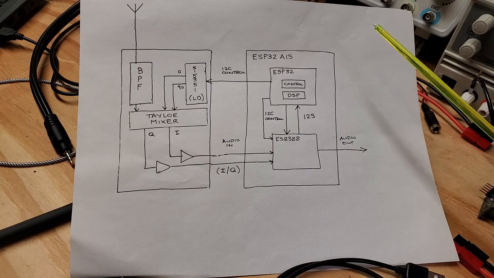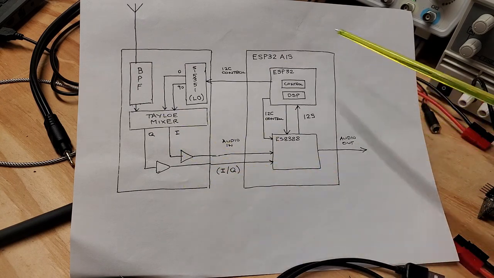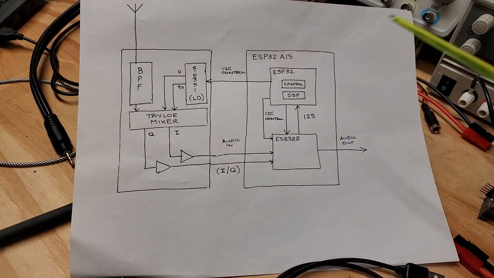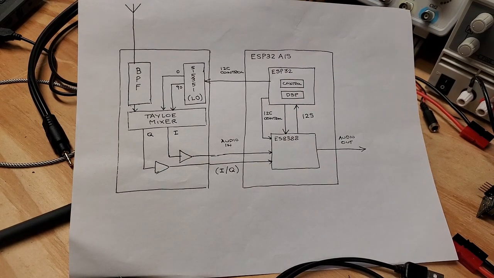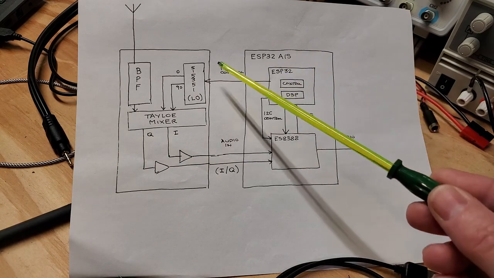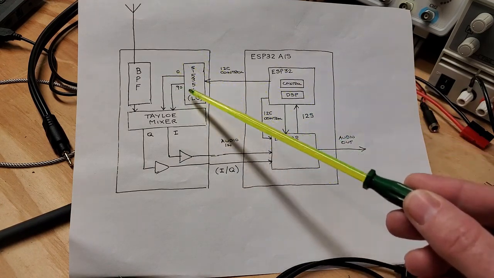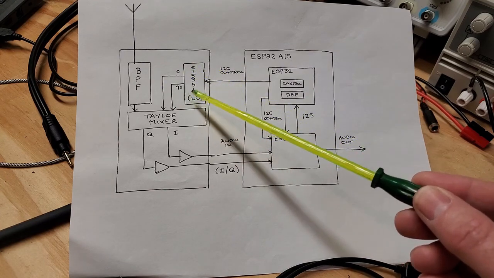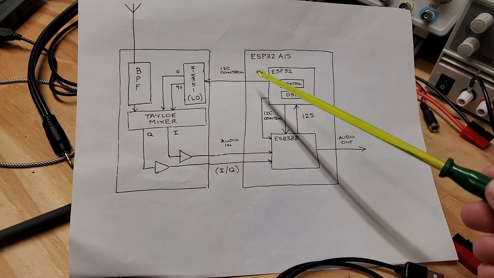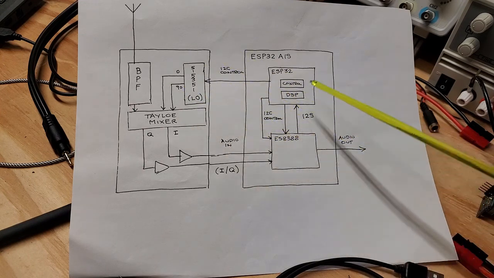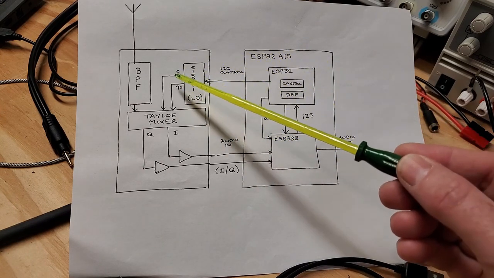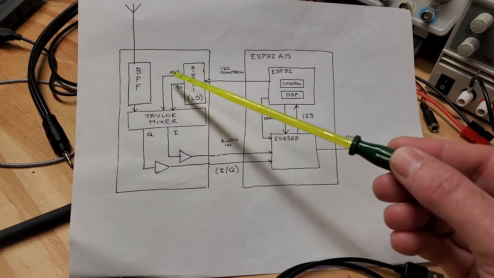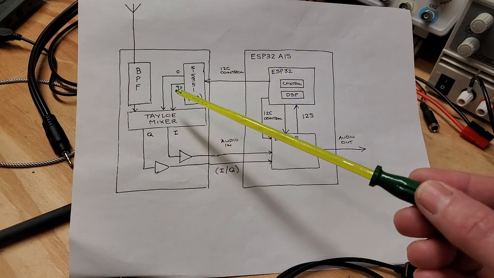So what I'm going to do is build this board up part by part and demonstrate the functionality as we get through each of the parts. Just going through quickly the build and test order. So the first thing I'll be doing is connecting the SI5351 that's on the Tayloe detector board to the ESP32. I'll show you that connection, and then we'll run some simple Arduino code to show that it's outputting the 0 and 90 degree signals correctly.